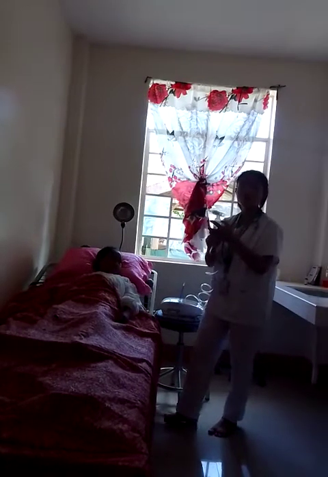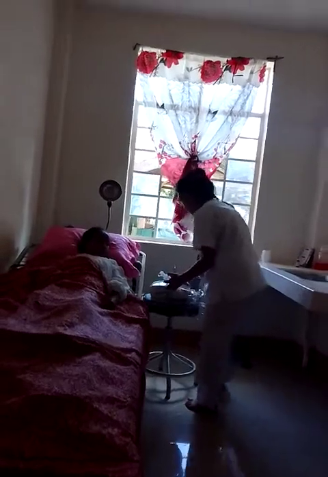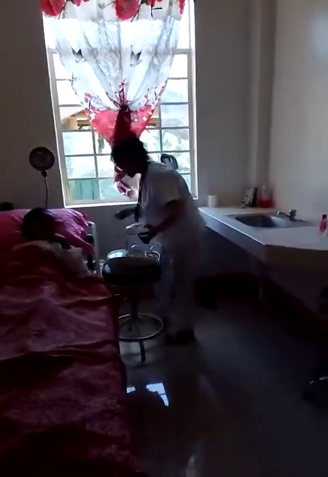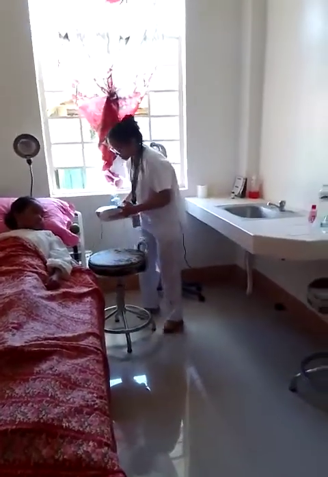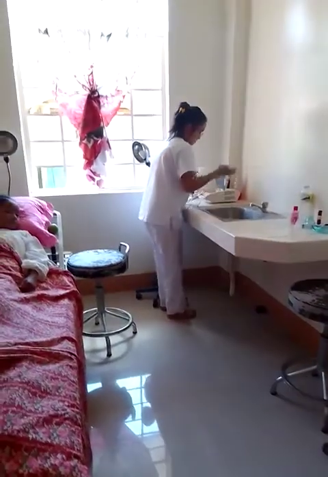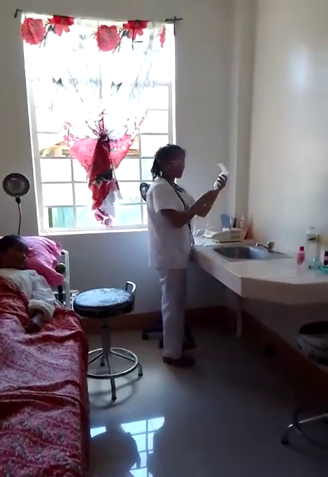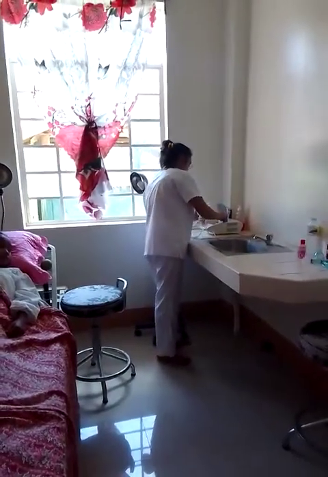Okay, so the medication is finished and there is no residue left. So we need to disassemble this one and then clean the nebulizer after use.